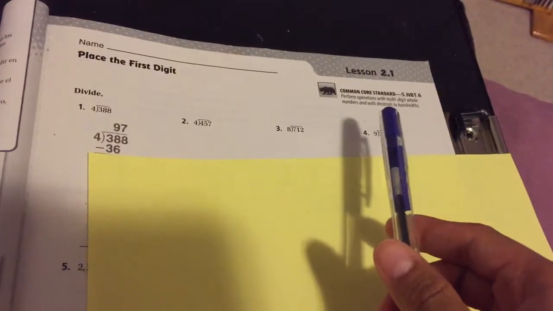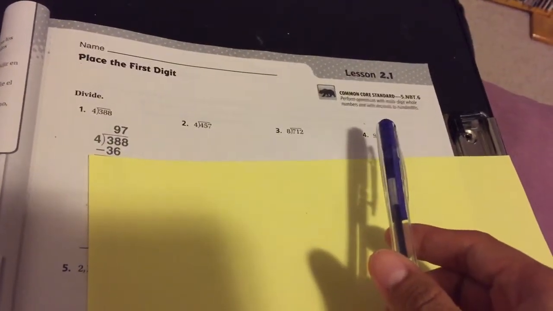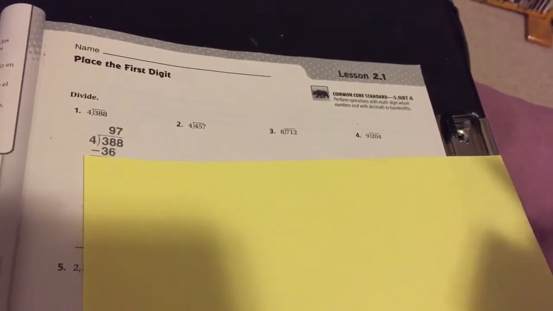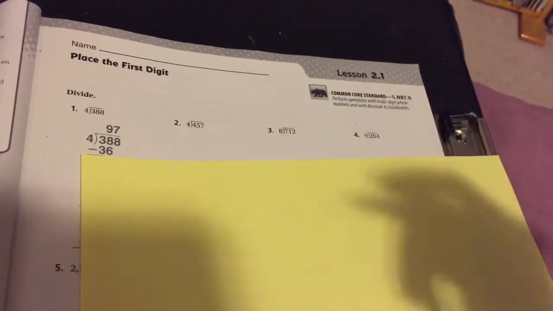Now we'll be starting Chapter 2, Lesson 1, Place the First Digit, where we'll perform operations with multi-digit whole numbers and with decimals to hundredths. And we're focusing mostly on division at this point. Before we jump into the lesson, I'm going to talk about a couple key terms that you'll need to know.